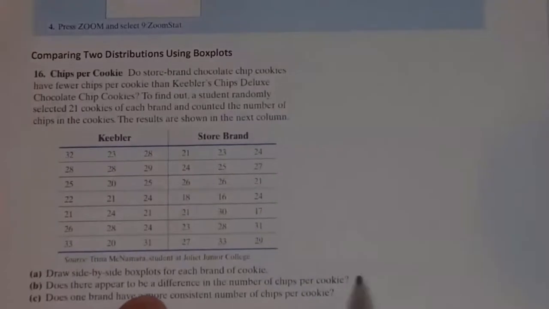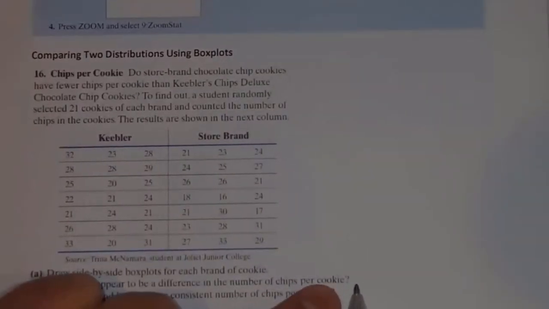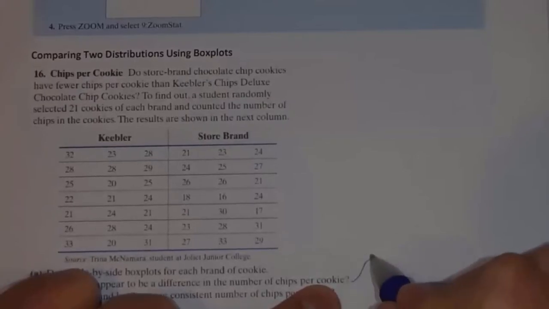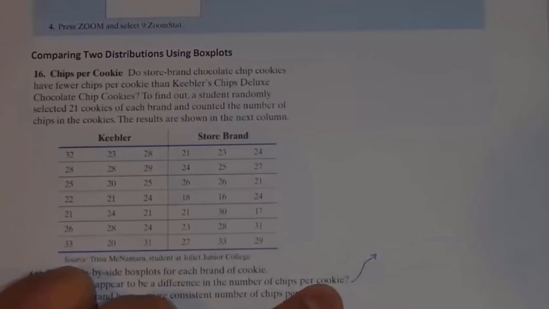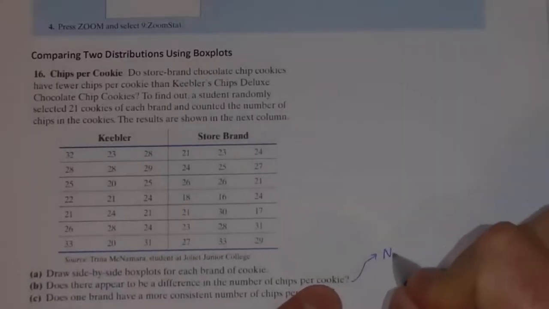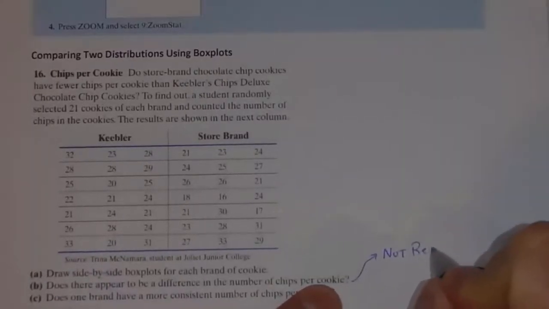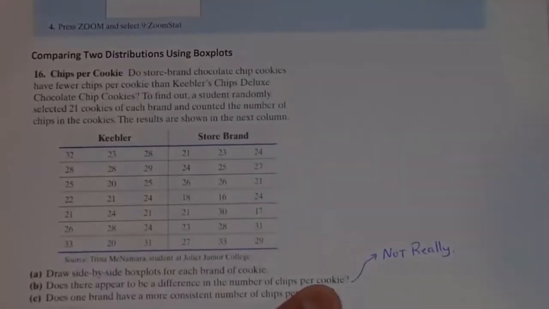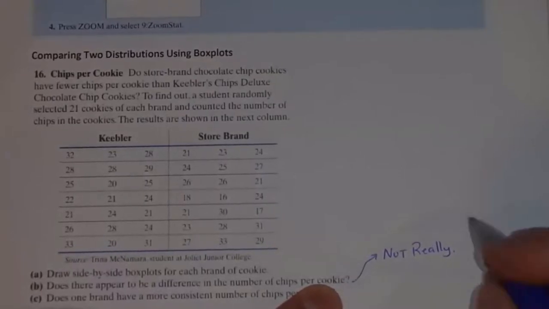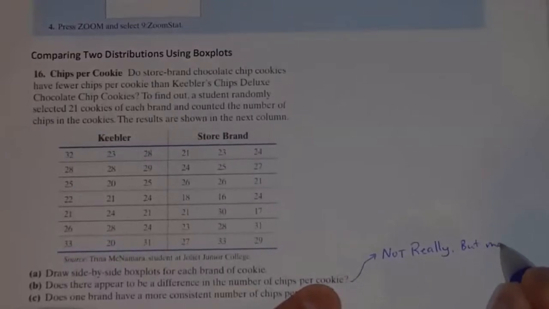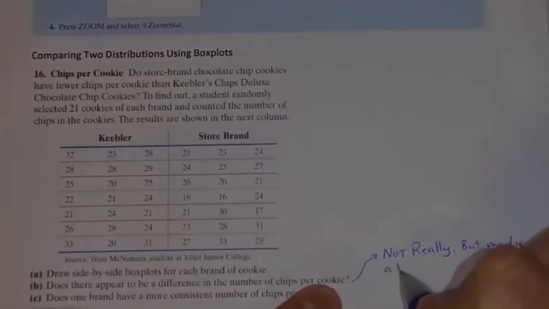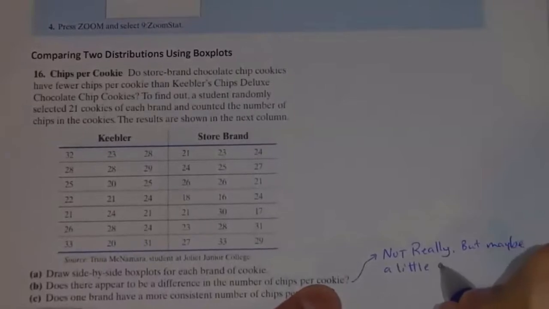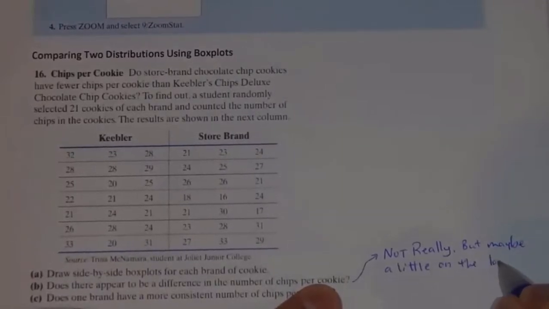So does there appear to be a difference in the number of chips per cookie? My answer here is a little bit debatable. We could debate on a perfect answer for this. There probably isn't a perfect answer. So what I would say here is probably not really. There's really not a significant difference in terms of the center, but maybe a little bit on the lower end.